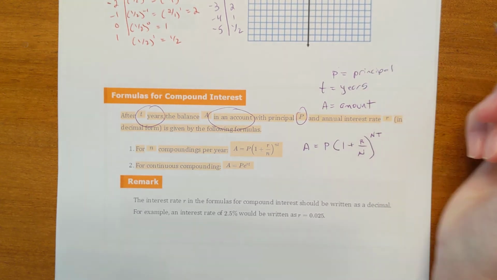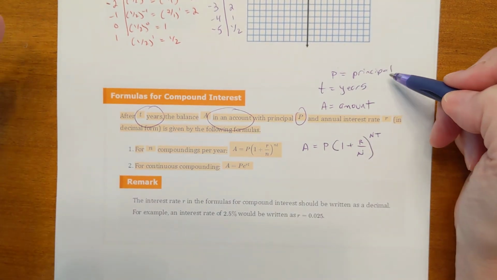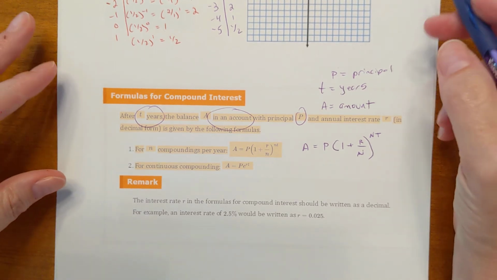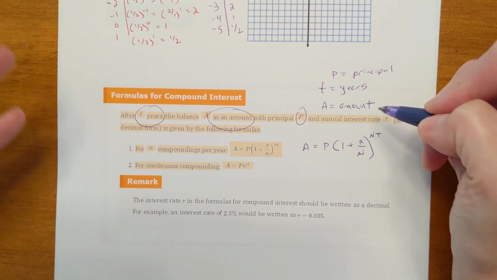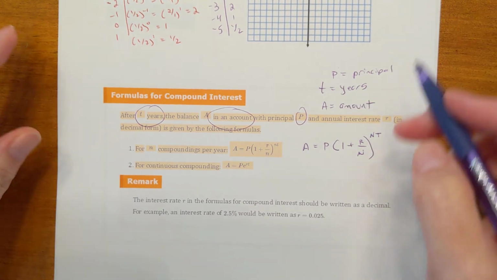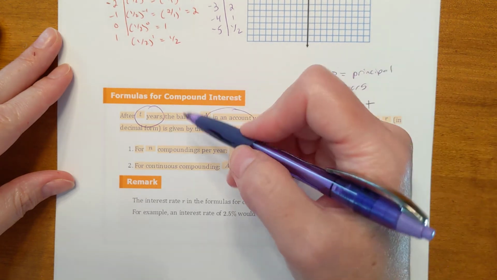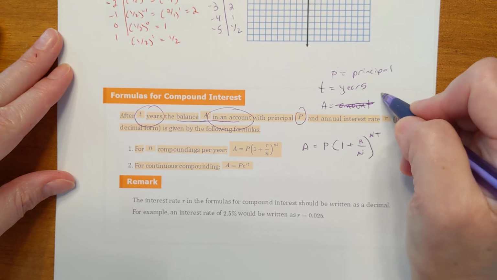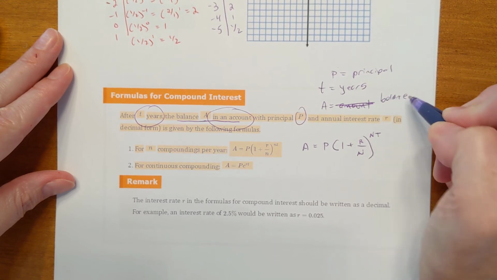All right, P is the principal. That's the amount that you borrowed, like if you're borrowing for a car, or the amount of money you invest. And A is how much money is actually in the account at the moment. A is the balance in the account. All right, the balance in the account.